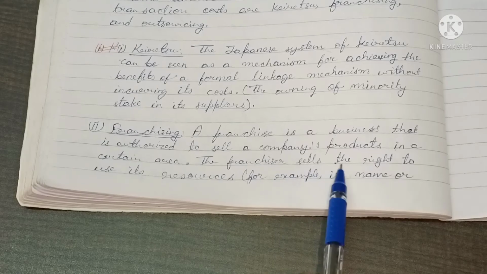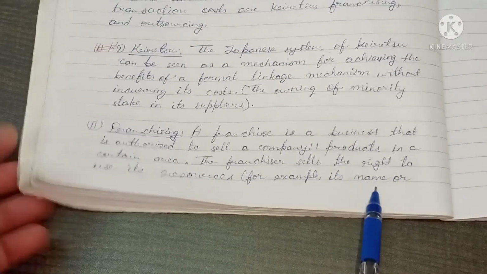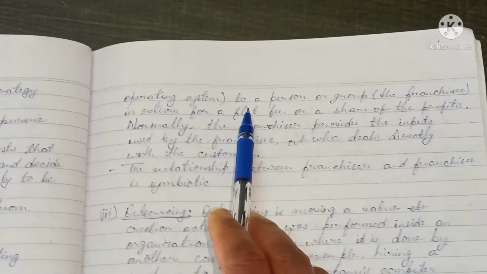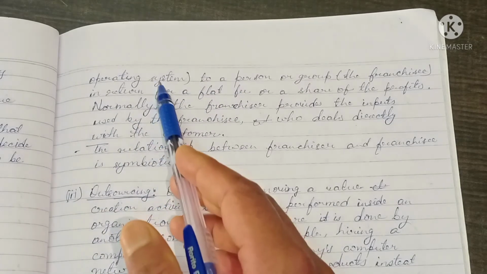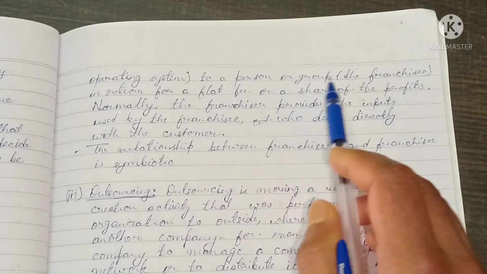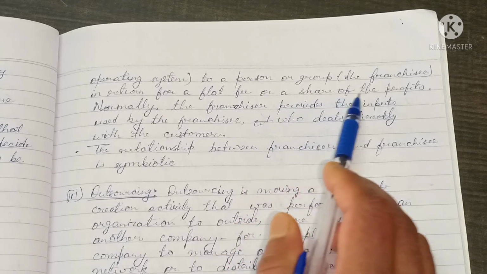The franchisor sells the right to use its resources, for example its name or operating system, to a person or a group in return for a flat fee or a share of the profits.